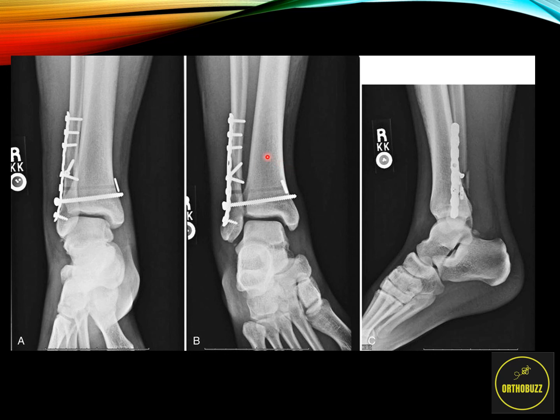Now, it's important to know that when the patients have this surgery done, it's going to be in a boot initially and non-weight bearing to rest the wound, but depending on how stable the fixation is, the patient may be allowed to weight bear from 2 or even 6 weeks onwards.